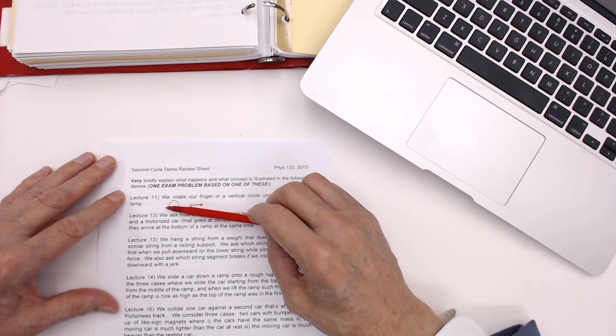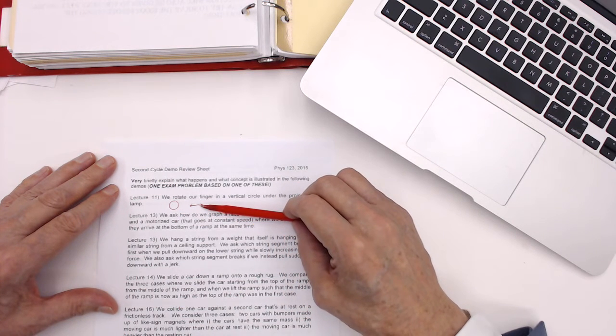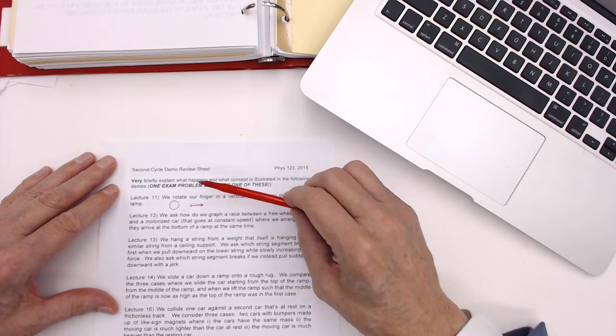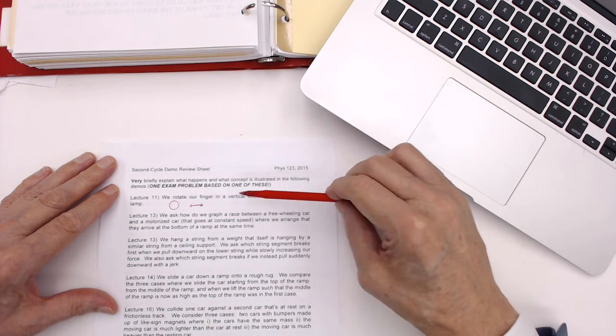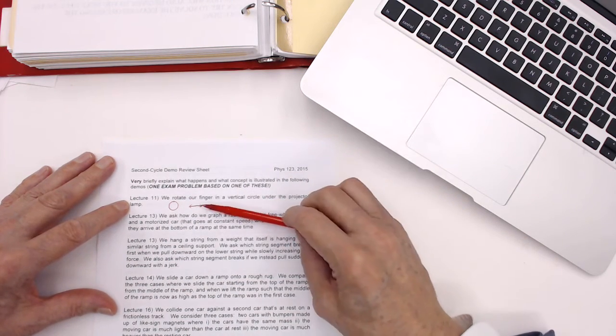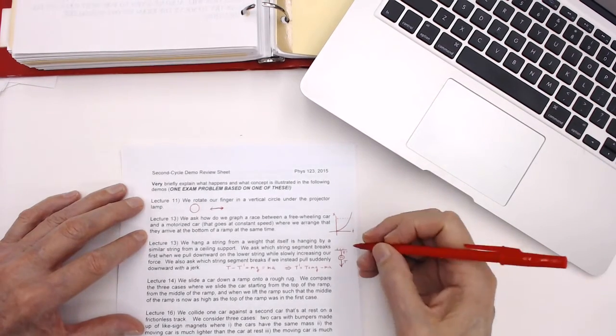So if we focus on just one of the dimensions, like looking at it on edge, it would look like a harmonic oscillator to us. And sure enough, when we rotate our finger in a vertical circle under the projector lamp, it looked like a harmonic oscillator.